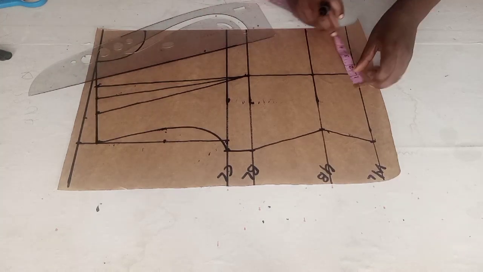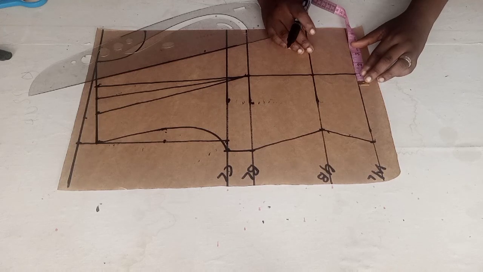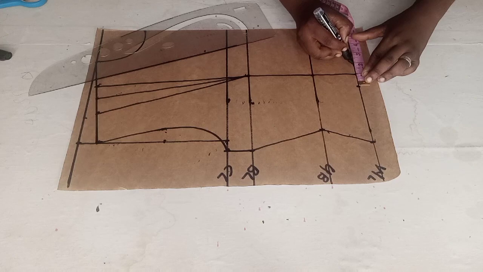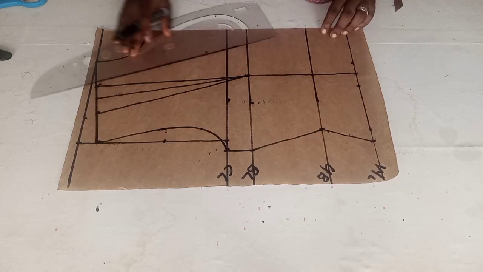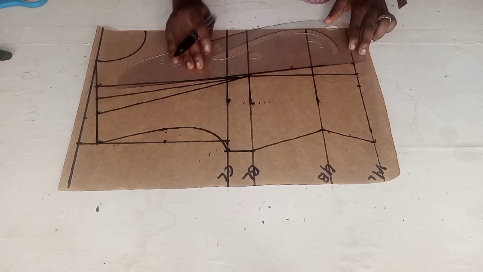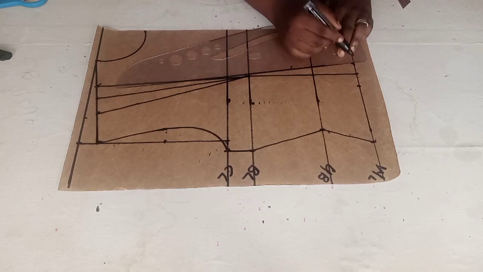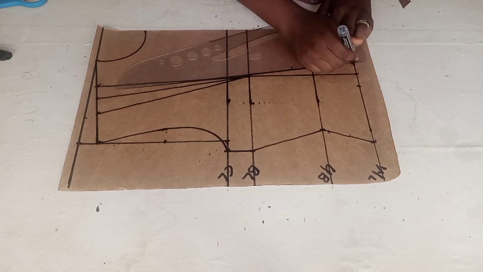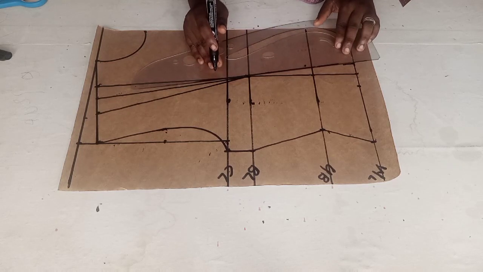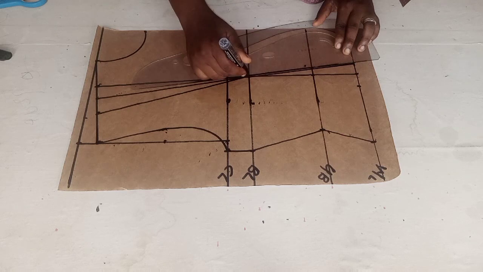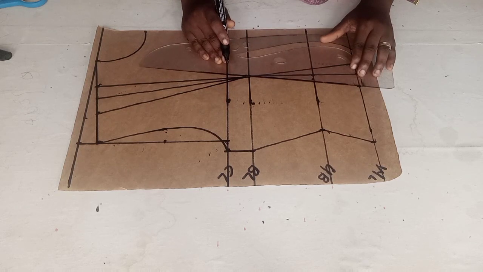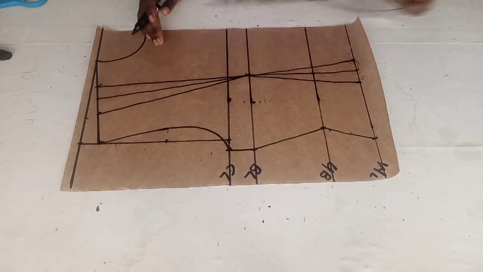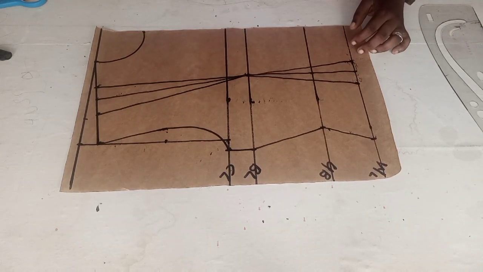Now we'll come to the waist line. We'll measure 1 inch here also and 1 inch here also. So I'll create our waist dart. From here to this bust point also, draw your dart. So you can see, this is it.